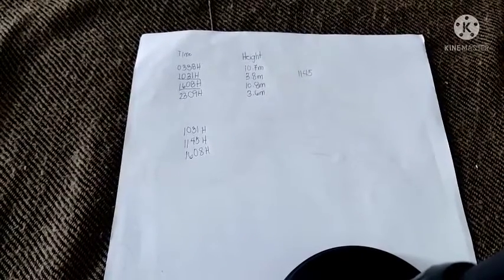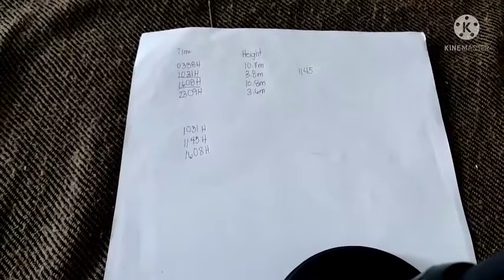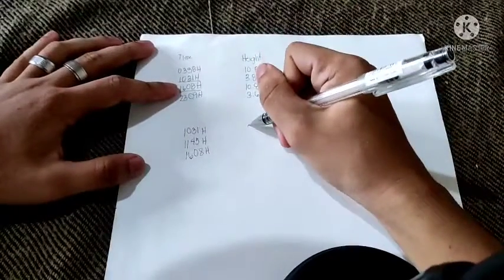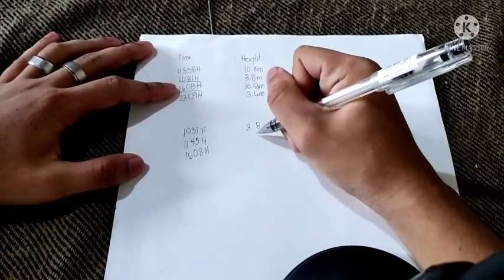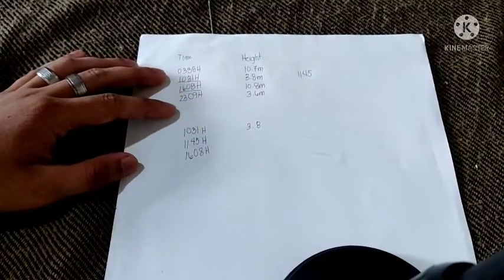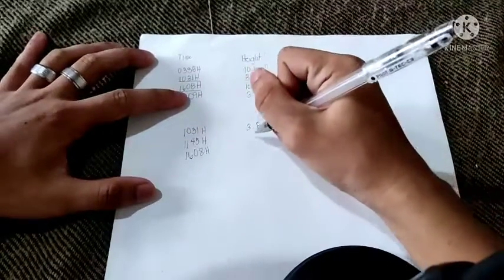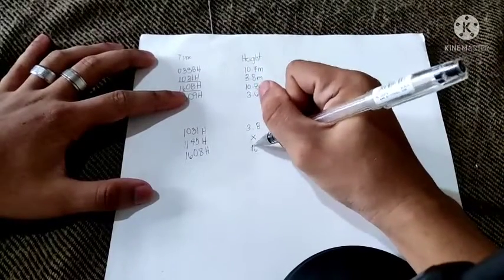Same lang din sa kabila, 3.8 meters. Since nilagay lang natin yung 11:45 hours, missing pa rin siya, letter X pa rin siya. Next is 10.0.